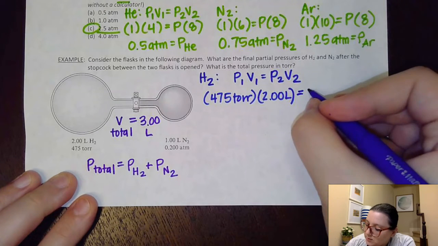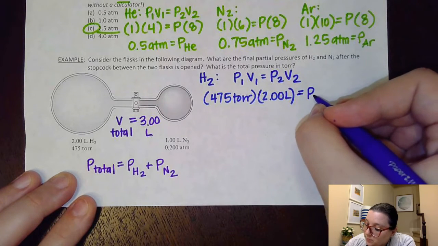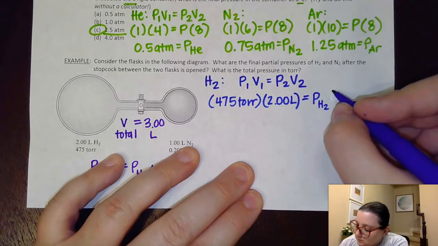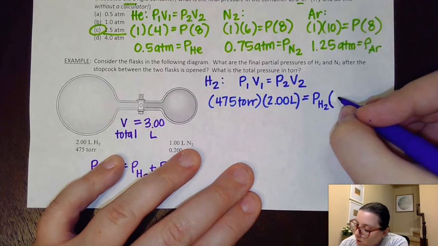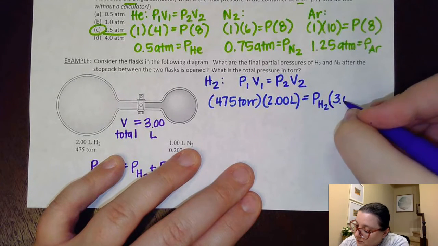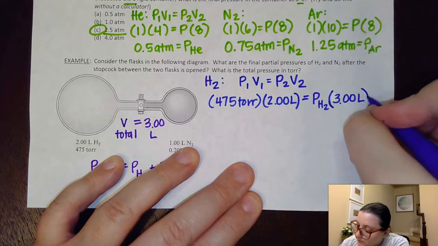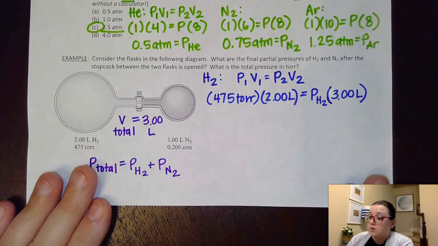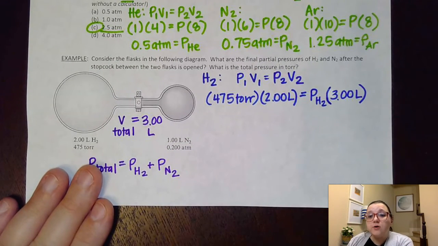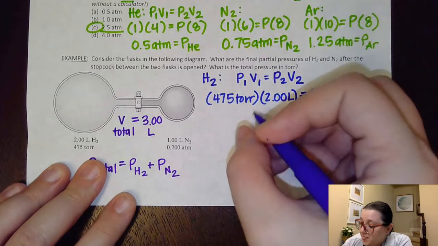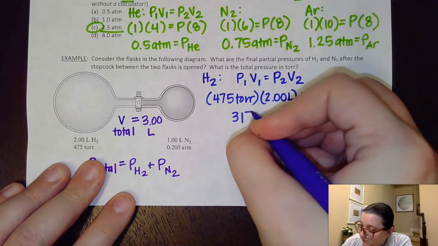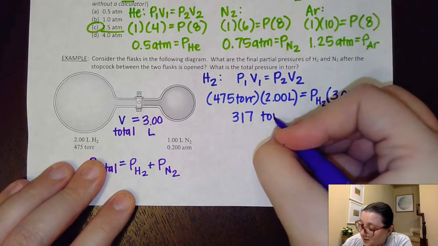My P2 is what I'm looking for, so I'm going to put the pressure of hydrogen gas, the volume of 3 liters. I would divide by that 3 liters, solve for the pressure of the hydrogen, and that gets me 317 torr once I plug that in my calculator.